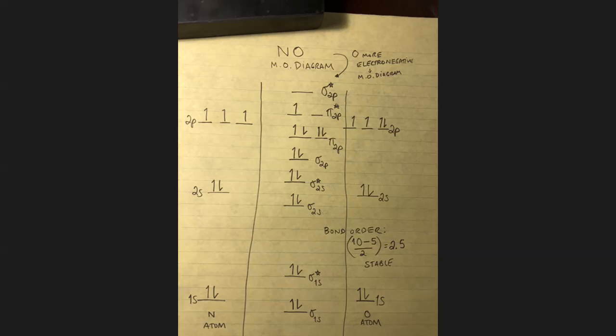It actually is very stable, 2.5. That's a very high bond order, which means it probably has a pretty high bond energy, right? And molecular orbital theory is not interested in saying, well, is it a single bond? It doesn't work that way. All it tells me is it works, and the electrons are delocalized over this collection of molecular orbitals.